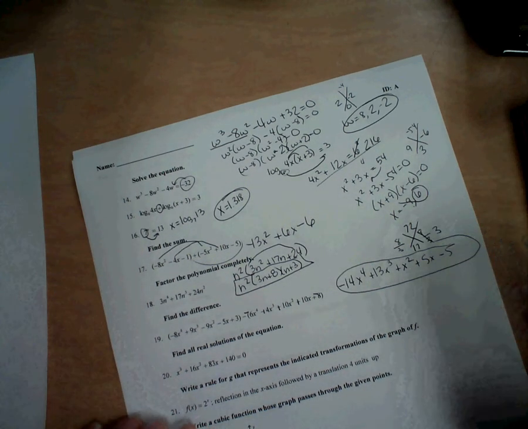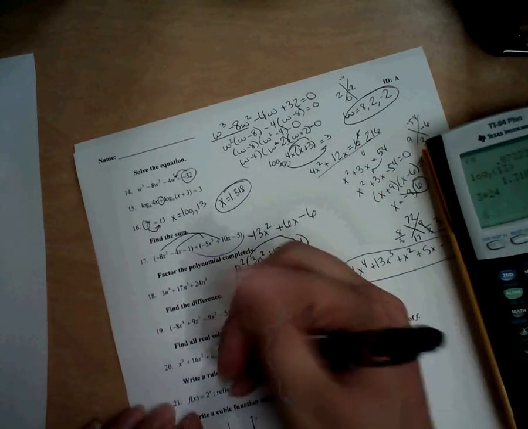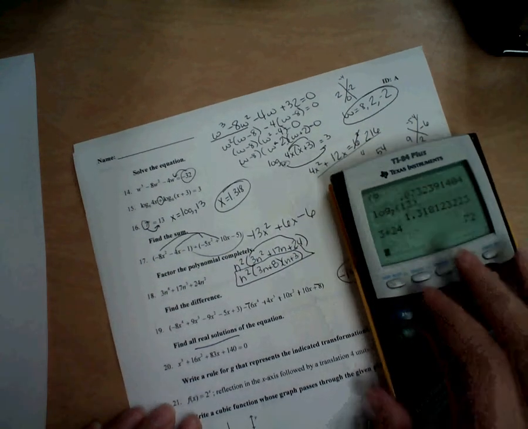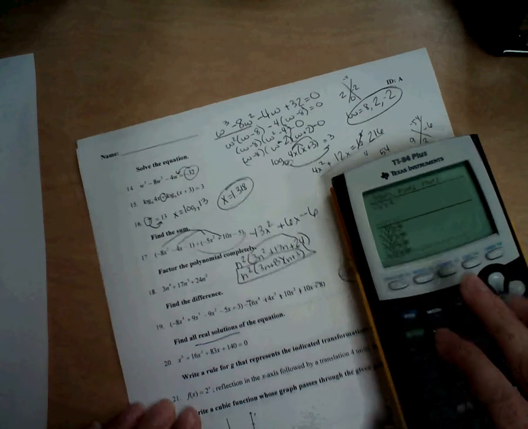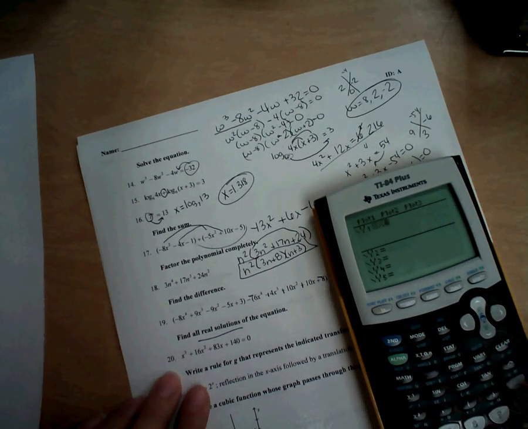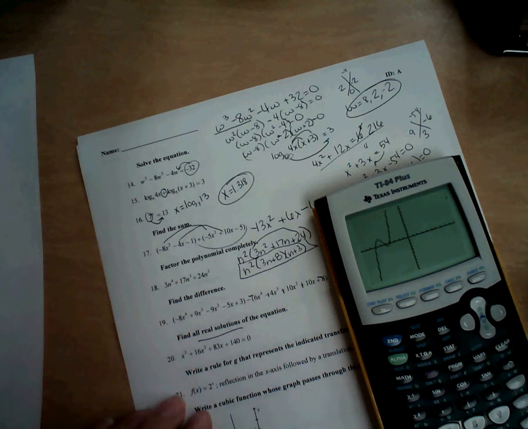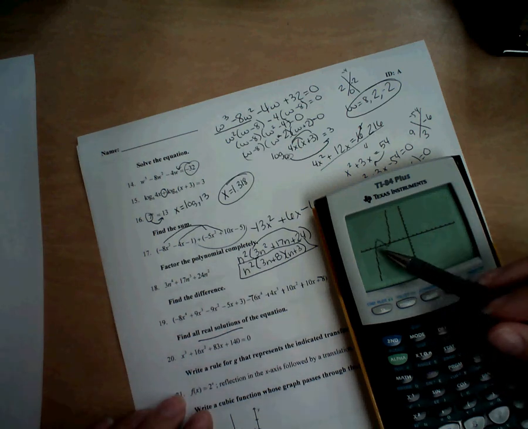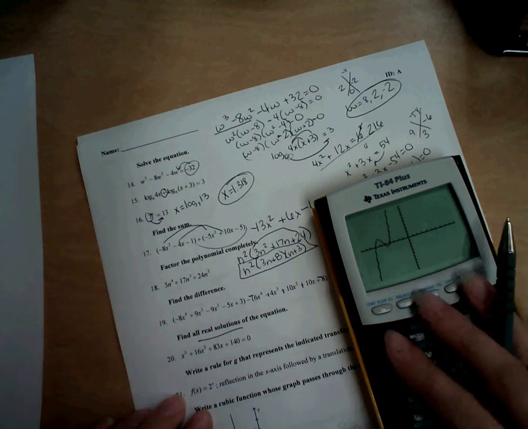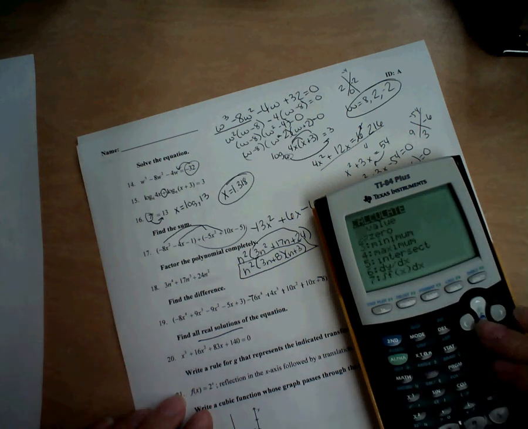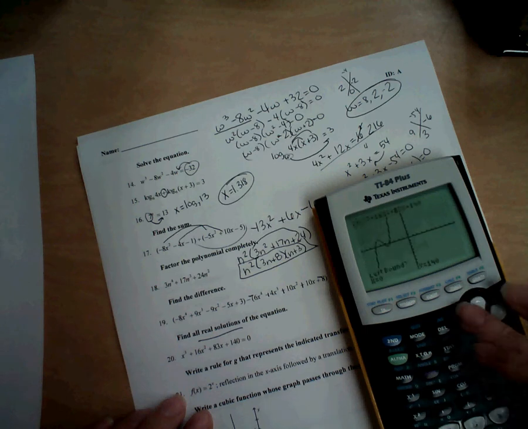Find all real solutions. Because it's real solutions, you can find this in your calculator. Just go to y equals, type in x cubed plus 16x squared plus 83x plus 140. I'm going to go zoom 6. And I'm looking for where it crosses the x-axis. I can do that by going second calc, find the 0, where 0 is another word for x-intercepts.